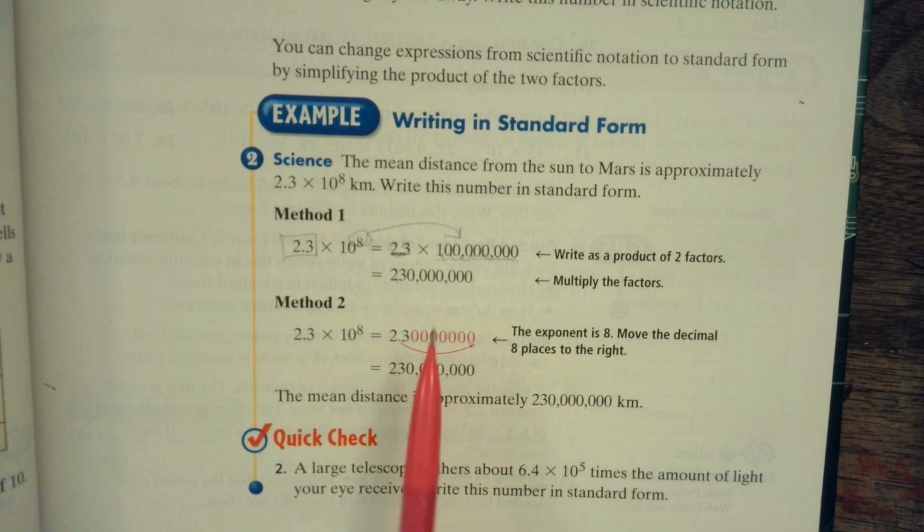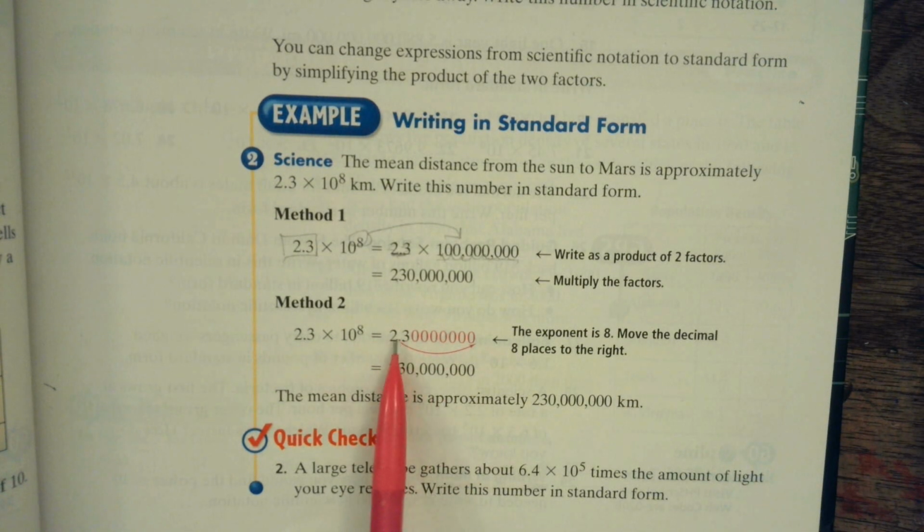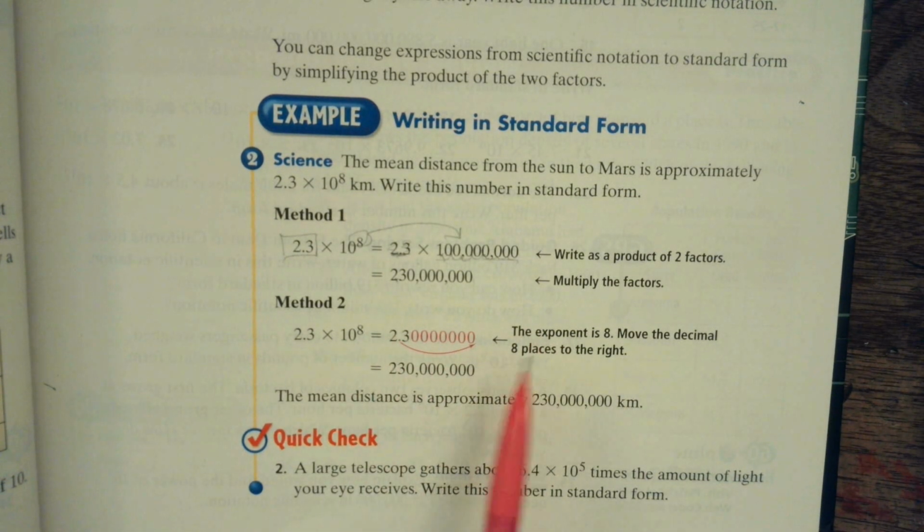Okay, so then you would move the decimal 8 places to get this number right here.